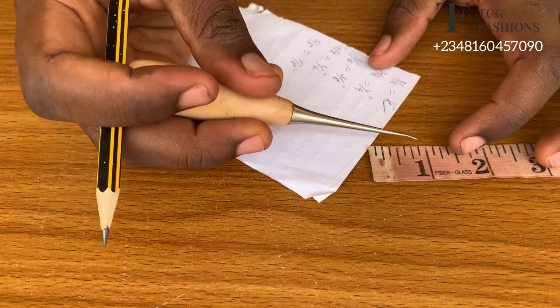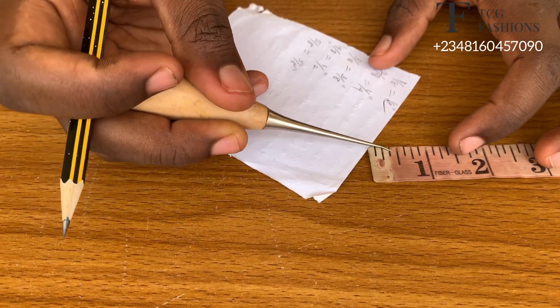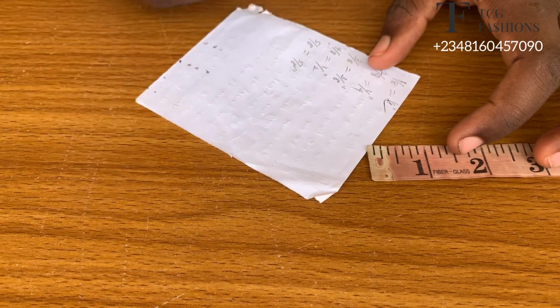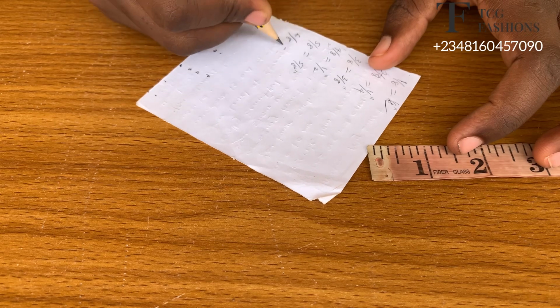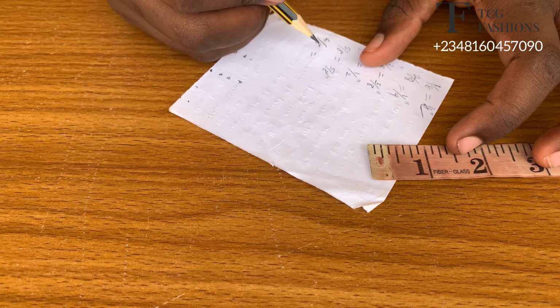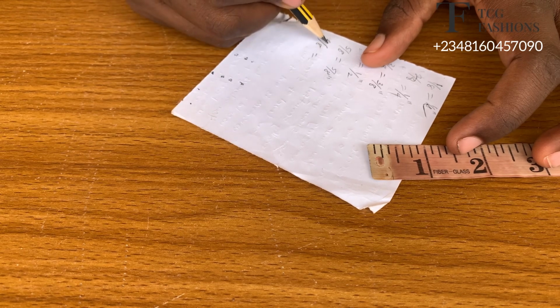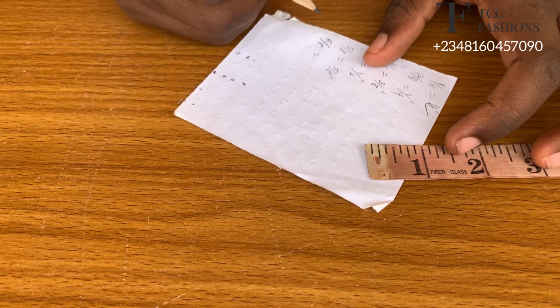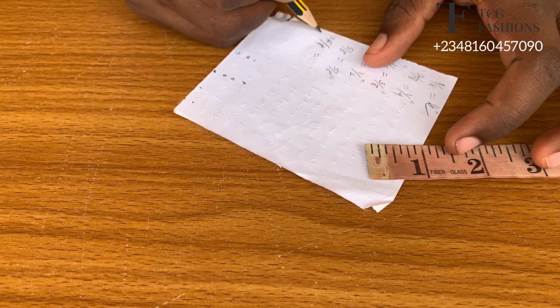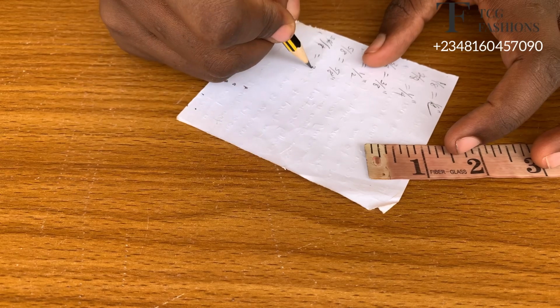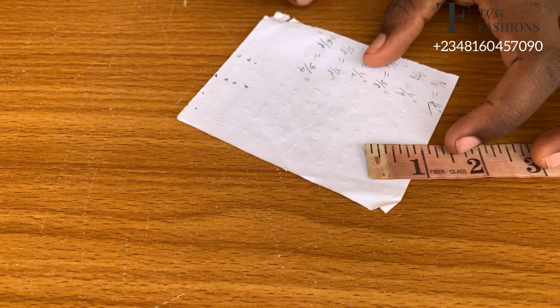And this is the sixth line. 1, 2, 3, 4, 5, 6. 6/8. So can something subdivide 6 and 8? I think yes. That's 2. So 6 divided by 2 is 3, and 8 divided by 2 is 4. So this can still be called 3/4.